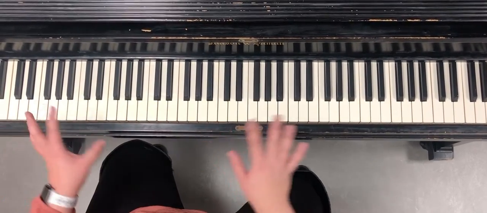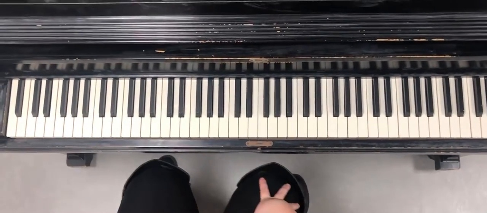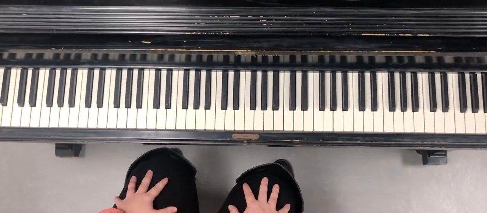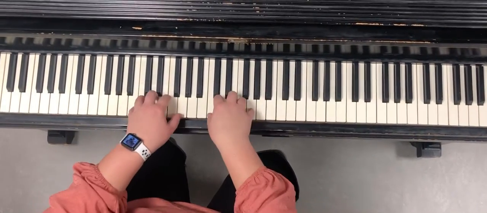So that's a little bit of the trickier part of the keyboard. But now that we've gone through that, let's go ahead and look at how you would play the keyboard. So whenever you sit down at it, you want to get your wrist high up on the keyboard.